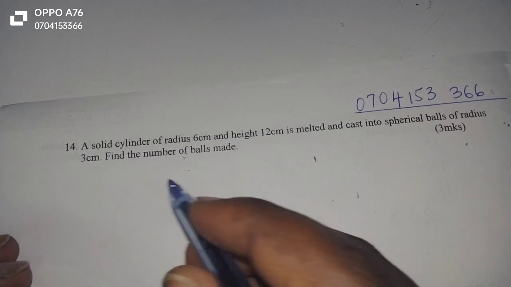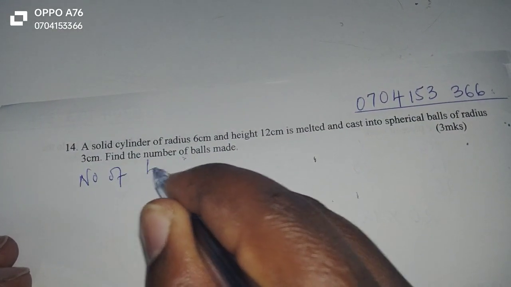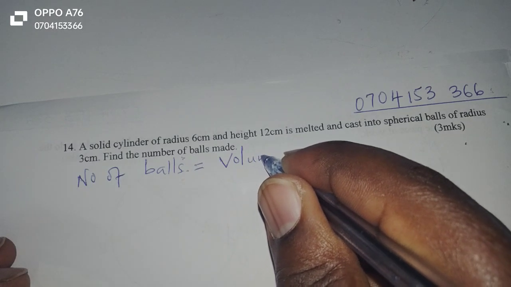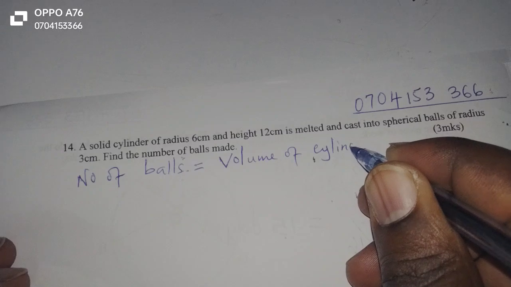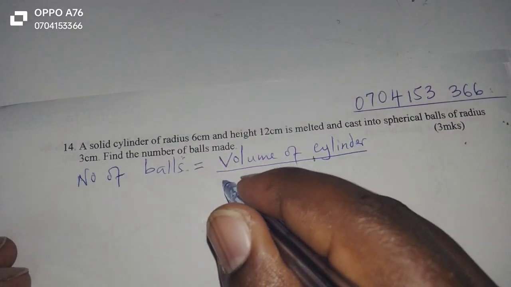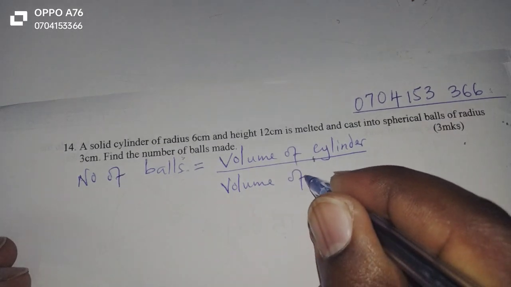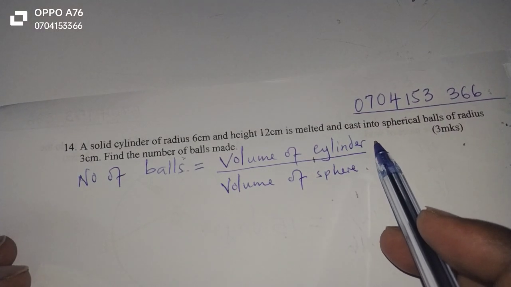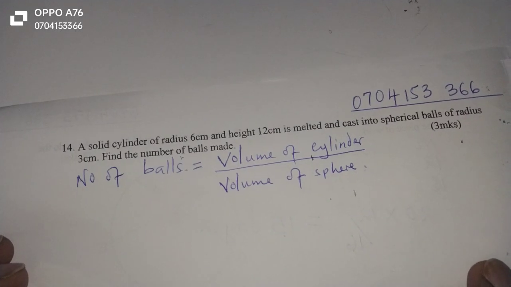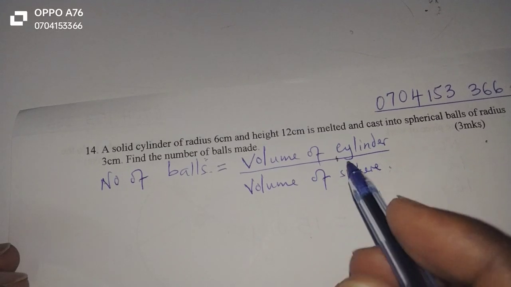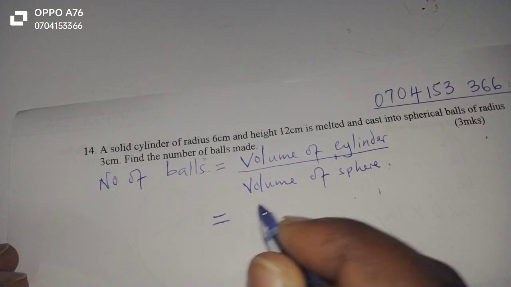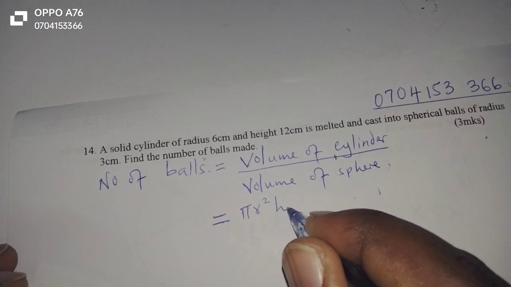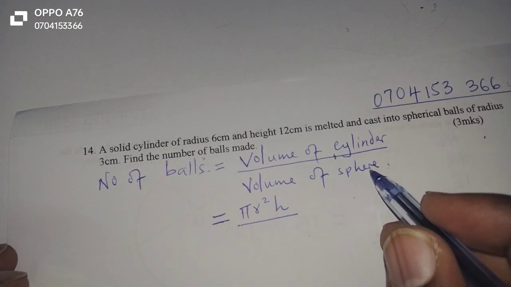For us to get the number of balls, we have to know the volume of the cylindrical solid. Then we divide by the volume of the spherical ball obtained. Because we are taking a cylindrical solid to make spherical balls, we can get the number of such balls by dividing the two volumes. Volume of a cylinder is usually given by the cross-section area, which is circular, multiplied by height.